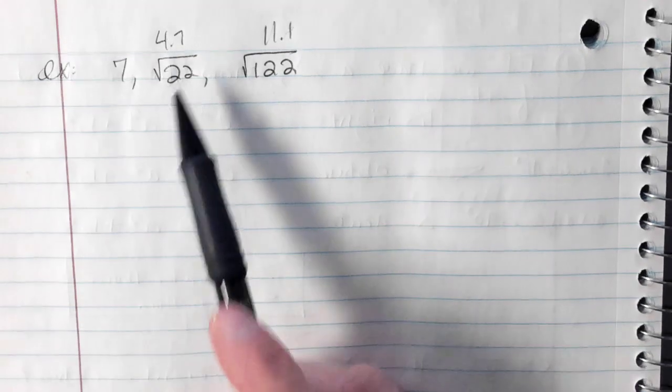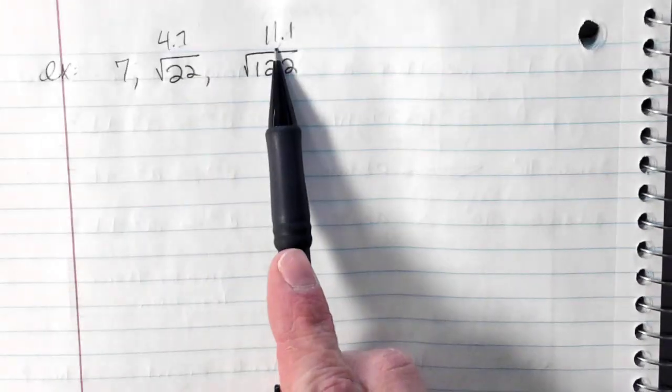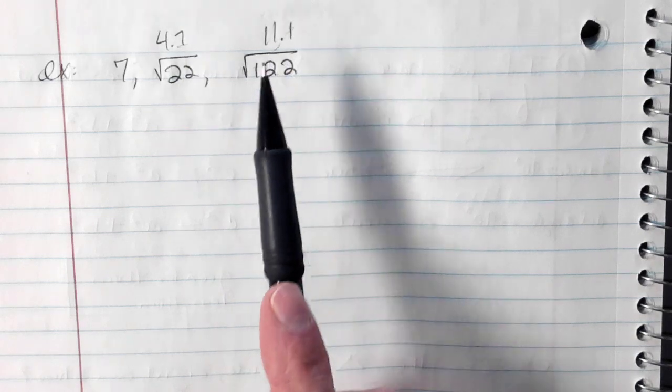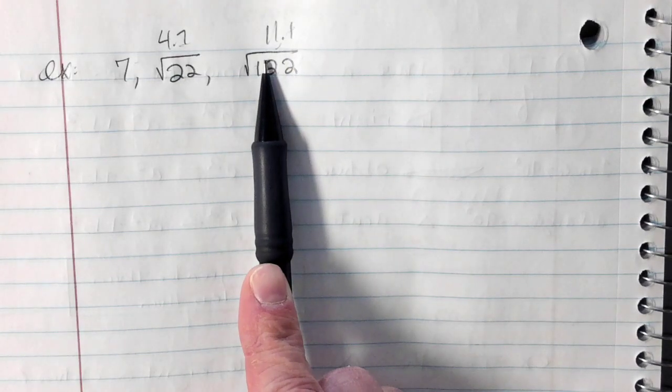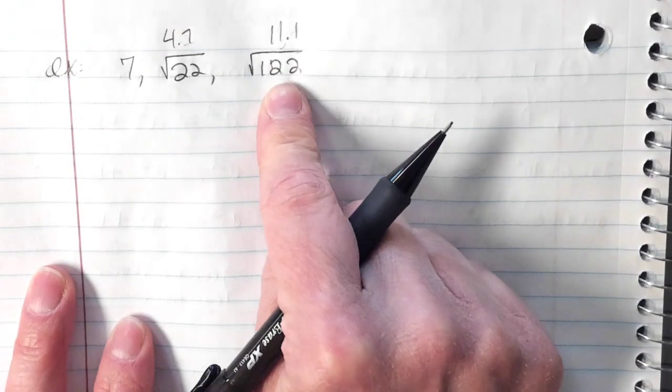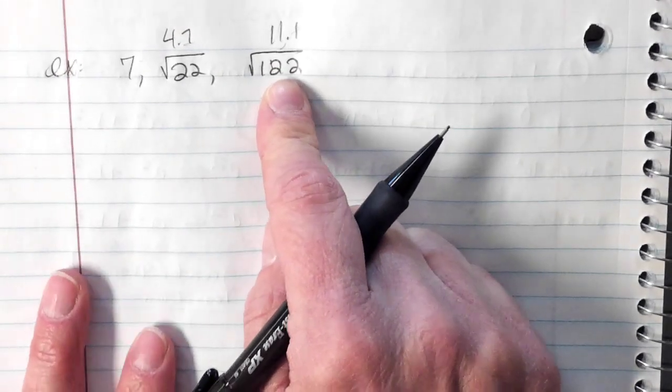The reason I'm doing this, I'm not going to use the decimals because I rounded way too much. I chopped off a ton of numbers. I just need to know which one's my biggest of the three sides. And I don't know what the square root of 122 is, so that might help me in my processing. Square root of 122 wins. That's the biggest.